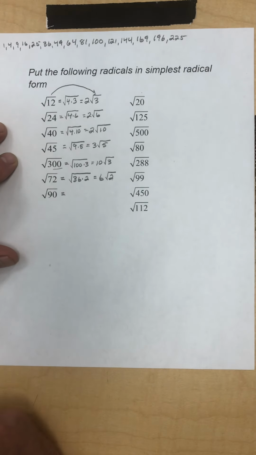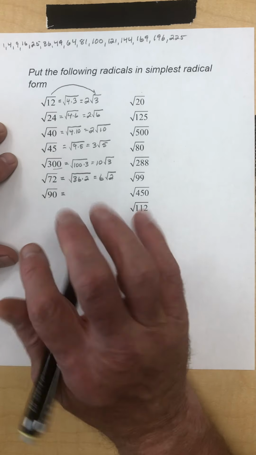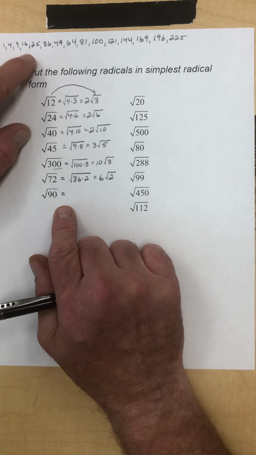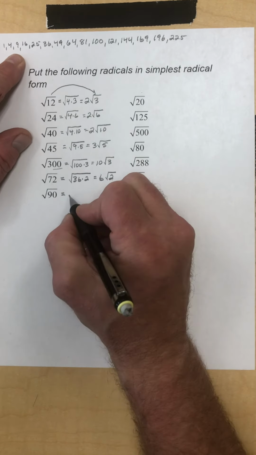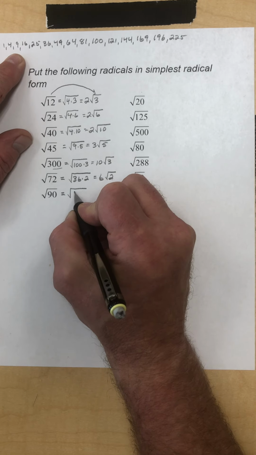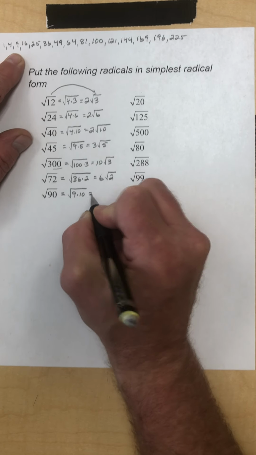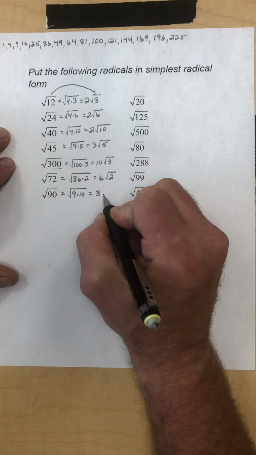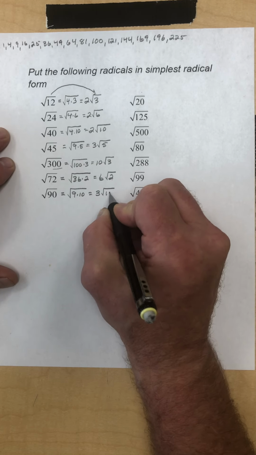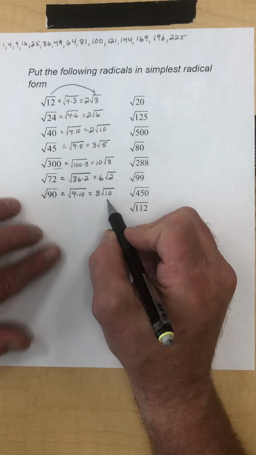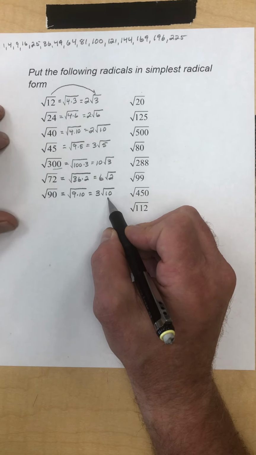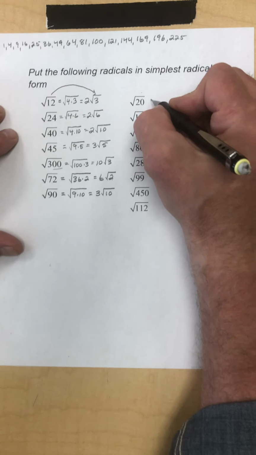Okay, now you come to 90. Well, that's 9 times 10, and 9 is a perfect square. So we'd have the square root of 9 times 10. So the square root of 9 is 3, and you're left with the square root of 10. And the only factors of 10 are 2 and 5, and neither of them are perfect squares, so we're done.